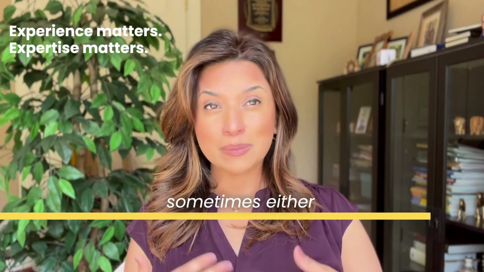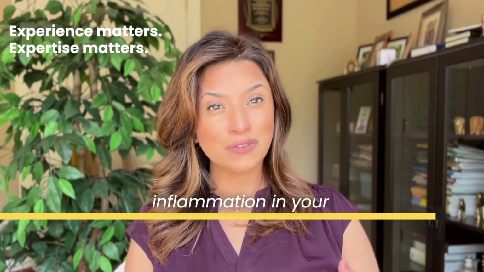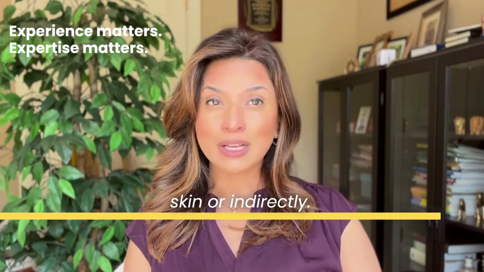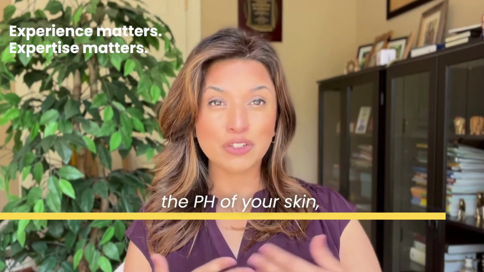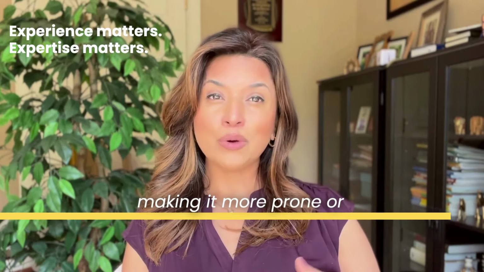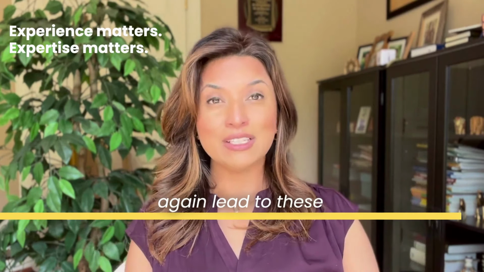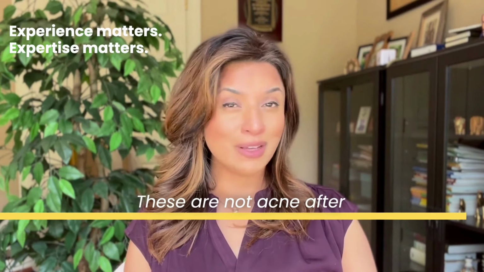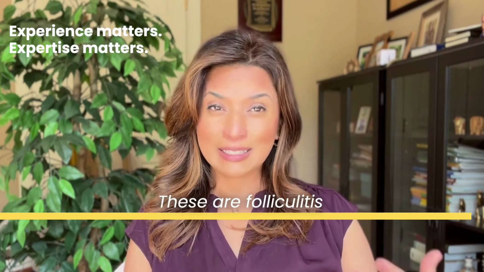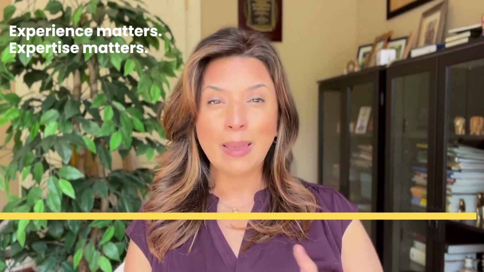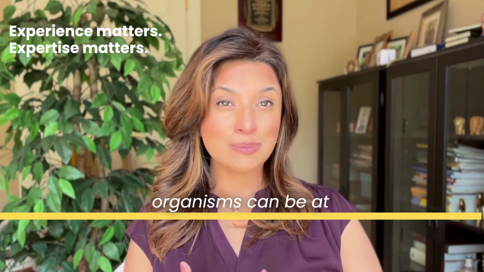That can sometimes either directly lead to infections or inflammation in your skin, or indirectly by altering the pH of your skin, making it more prone or susceptible to inflammation that can again lead to these breakouts on the back. These are not acne after all. These are folliculitis or infected hair follicles. Bacteria, yeast, and other organisms can be at play.